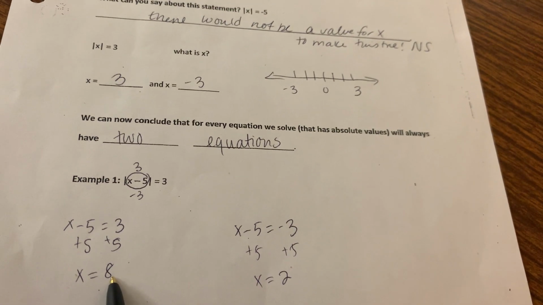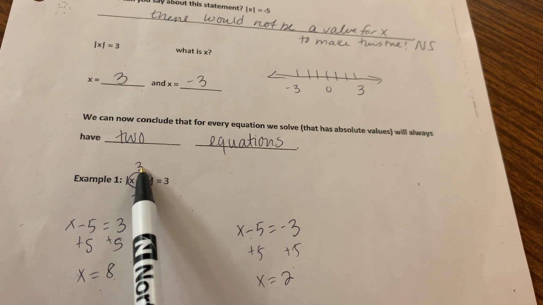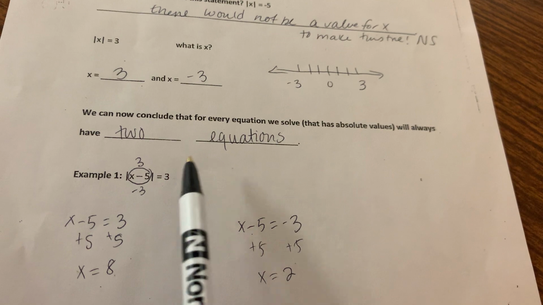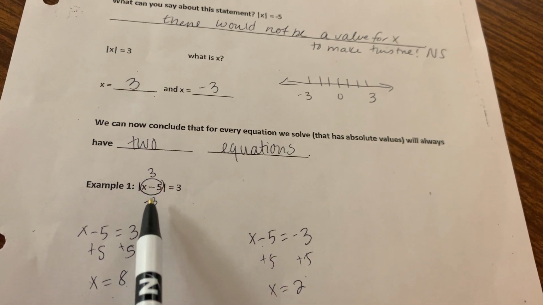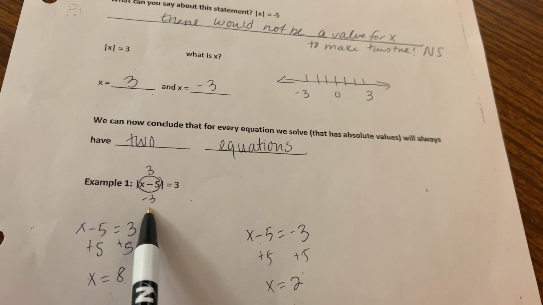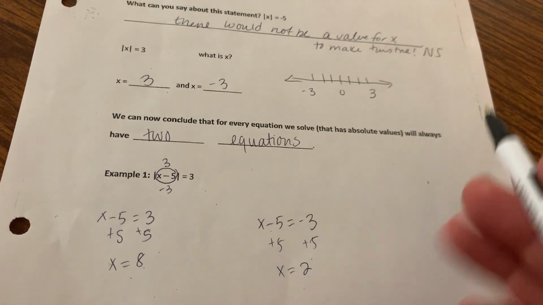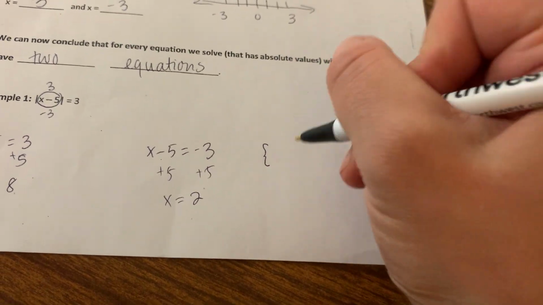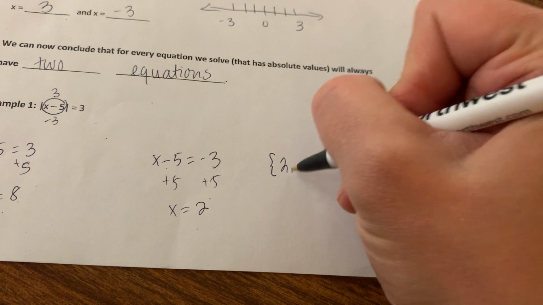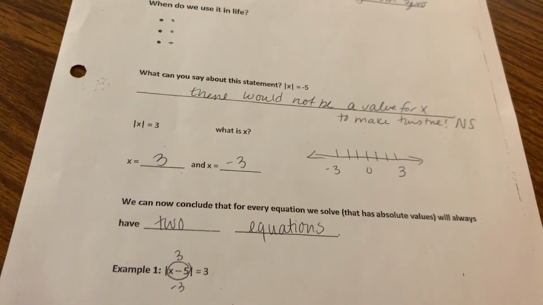Well, if x is 8, 8 minus 5 is 3. The distance from 0 to 3 is 3. If x would have been 2, 2 minus 5 is -3. The distance from 0 to -3 is 3. So x is 8, x is 2. You can write it like this, or to write an answer, you can use brackets and say my solutions are 2 and 8, another bracket. You do not have to. Okay? Let's try some more.